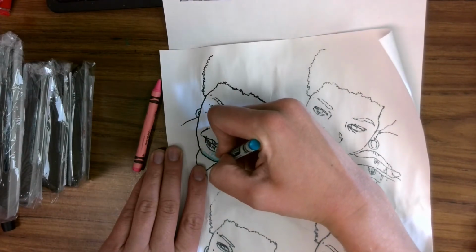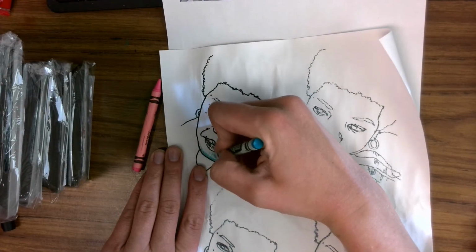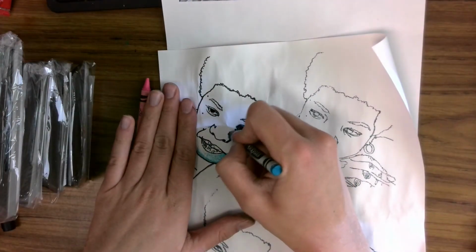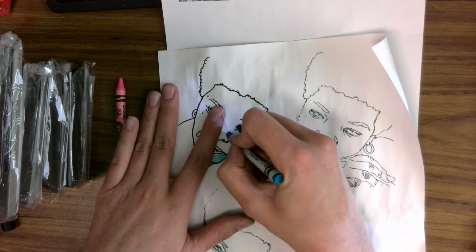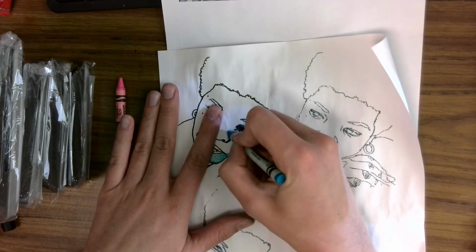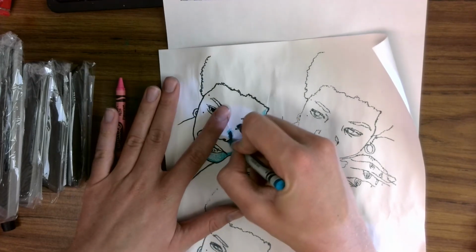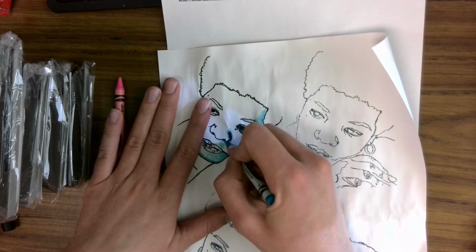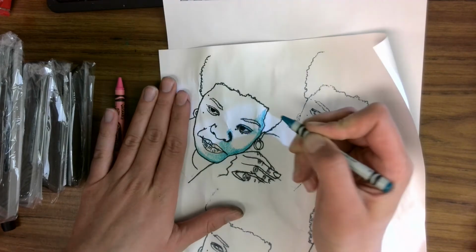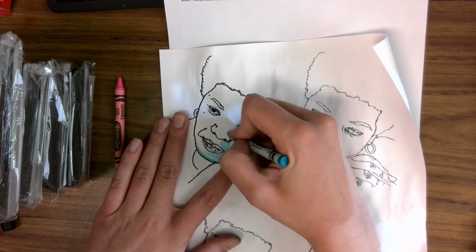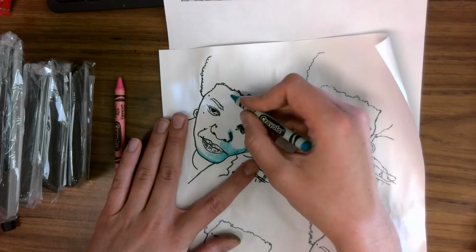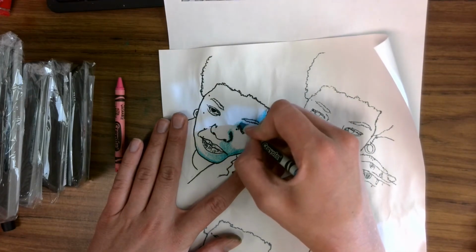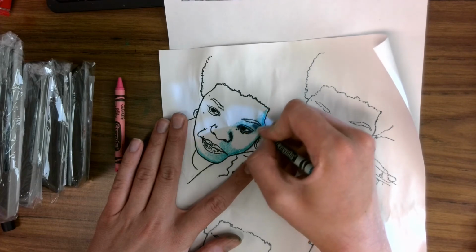I'm just going to do one, and I'll set you guys loose for the rest. But the main idea is you're choosing somebody who is well known or popular, for lack of a better term. You're going to choose colors that are bright, and for this project, you're going to make four prints.